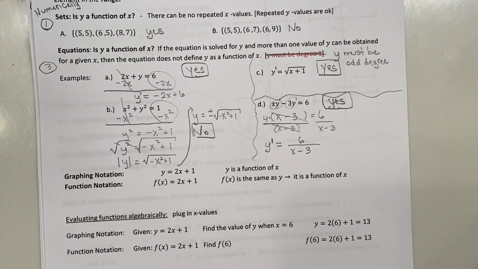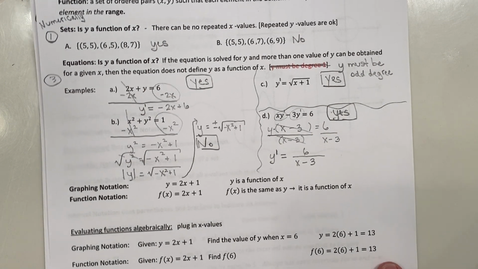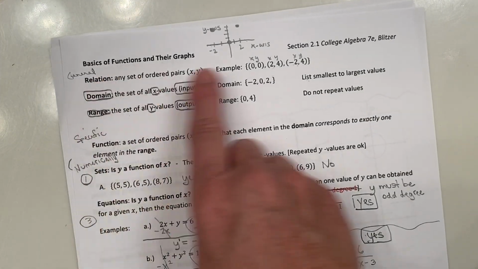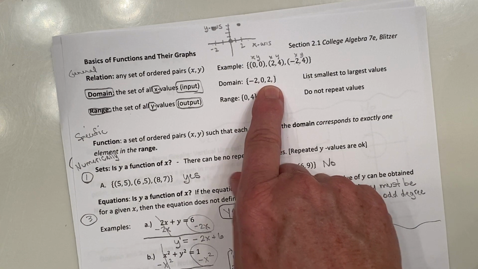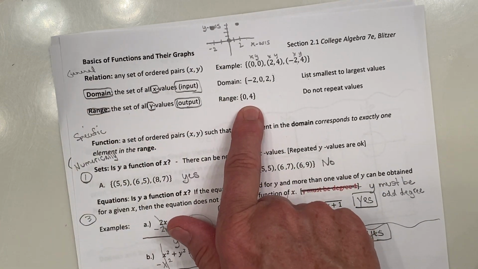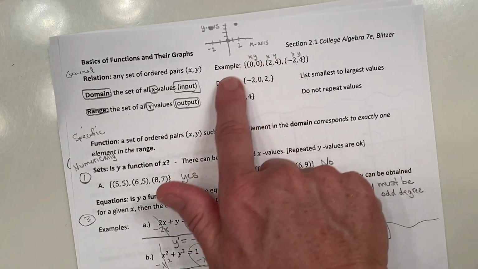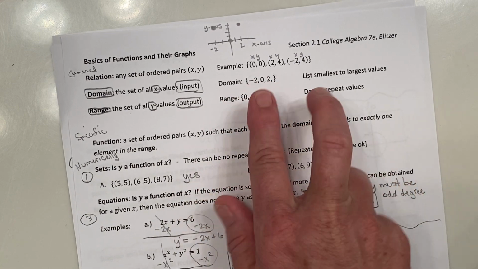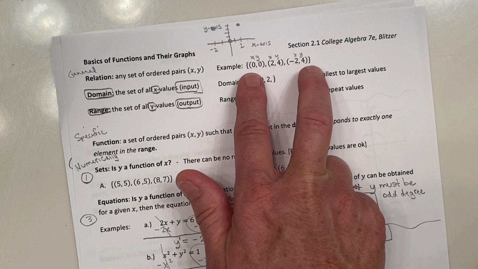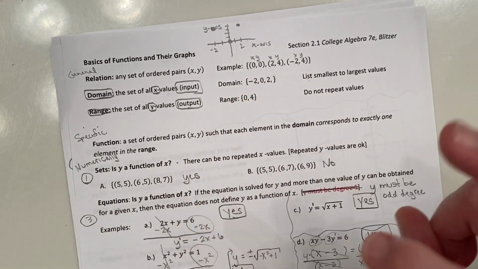A lot of information in just this small part, but just remember, we've looked at relations, a set of ordered pairs. We know the domain values are the input values, or the x's. The range are the y values. We have them listed in a roster method here, as that would be called, because we don't have an entire graph. All we have are these points that make up this graph.